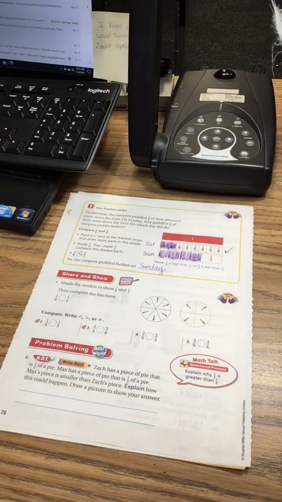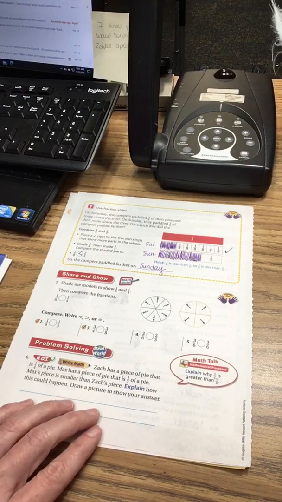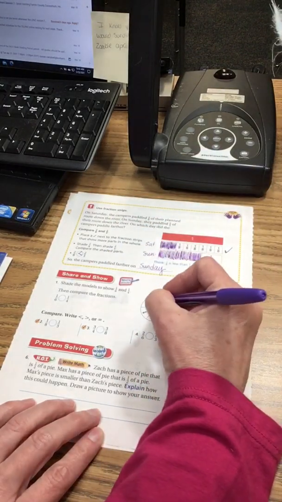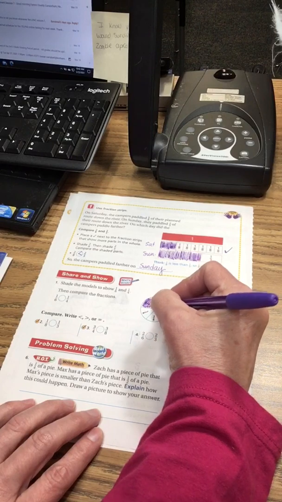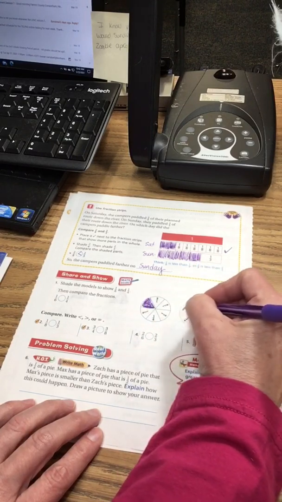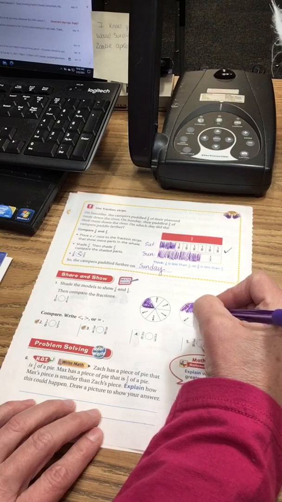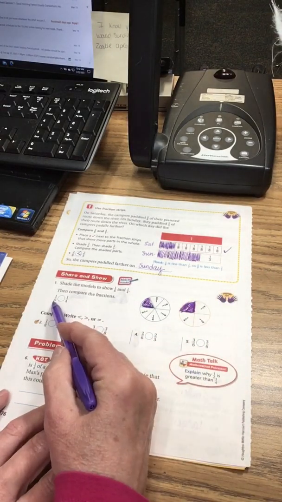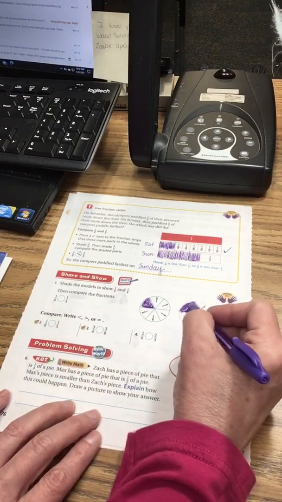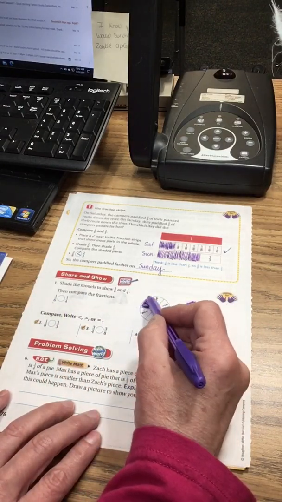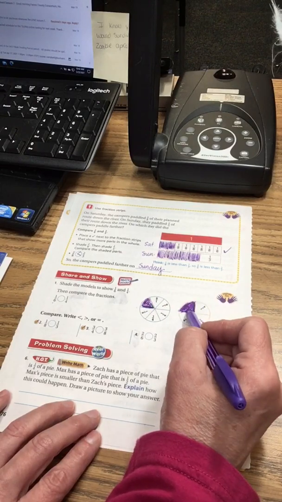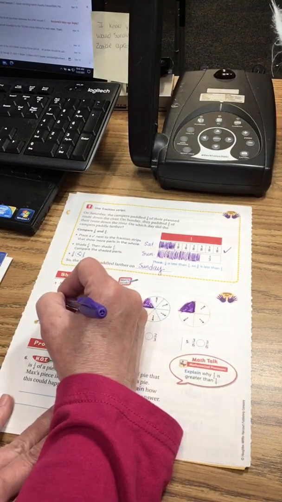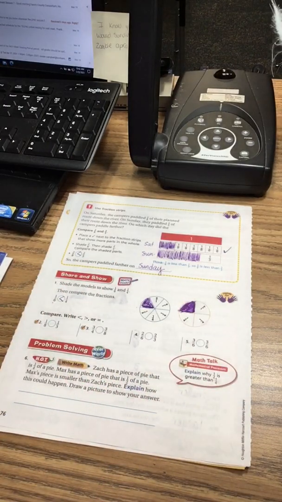All right, so let's keep on practicing. Look at share and show. It says shade the models to show 1/6 and 1/4. Okay, so I'm going to do 1/6 here. And I'm going to do 1/4 here. Ooh, I can already tell the difference just trying to color it in. Can you tell? Okay, so which is larger, 1/6 or 1/4? So which one has the bigger piece? This one is a little wedge. This is a quarter of the wedge. So 1/4 is larger. So 1/6 is less than 1/4. Or 1/4 is larger, isn't it?